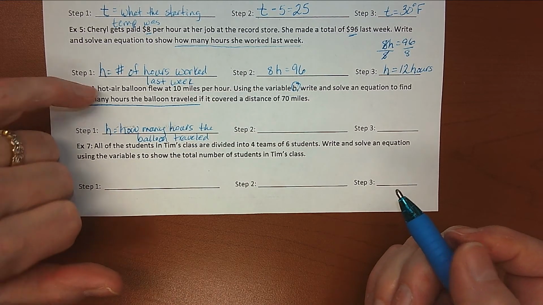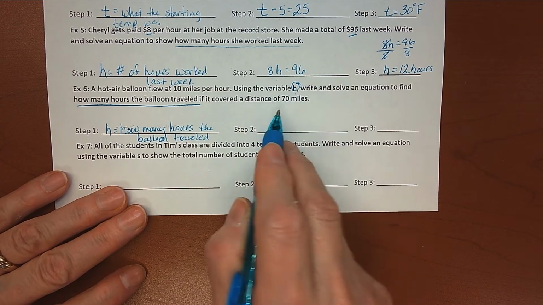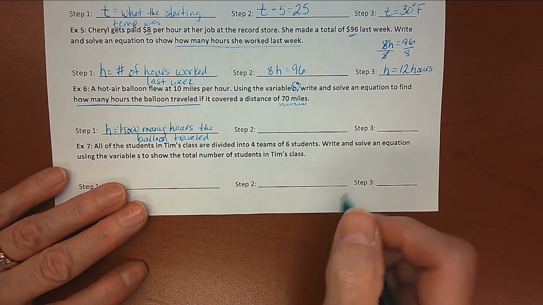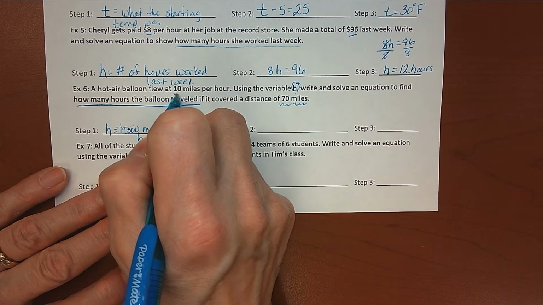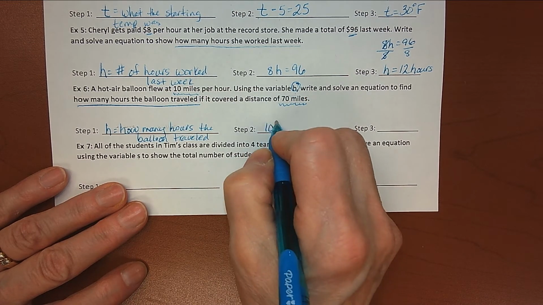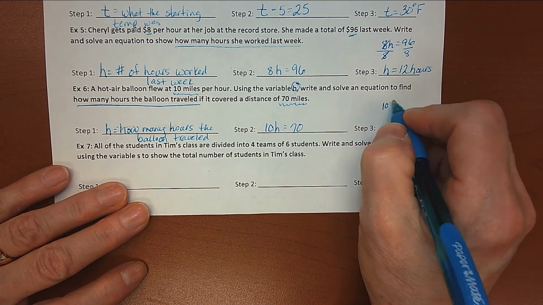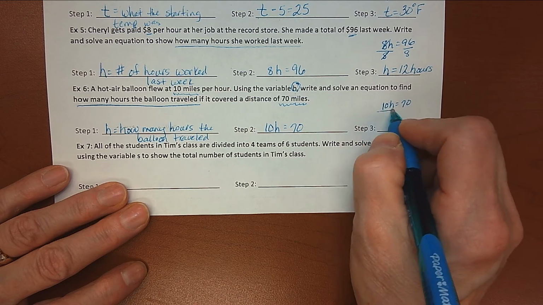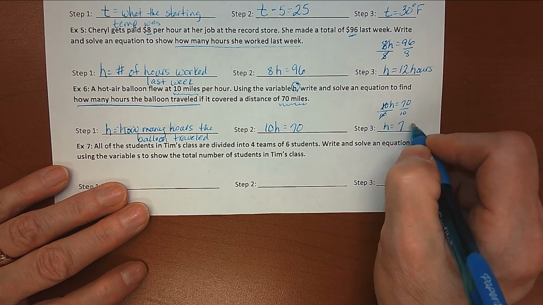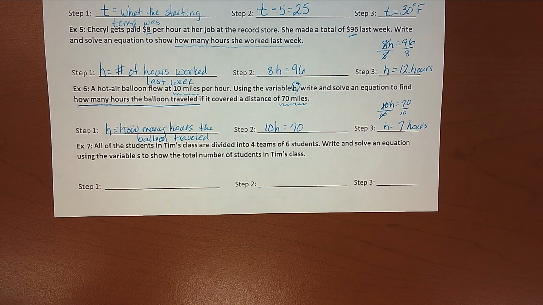Okay, so we know that it was going at 10 miles per hour for some number of hours, and it traveled 70 miles. So 70 miles is what we ended up with, and the way that we got to 70 is we took these 10 miles per hour for this many hours. So we're going to say 10 times the number of hours is going to be 70 miles total. So 10 times H equals 70. To solve this, we divide both sides by 10, and H will equal 7 hours because 70 divided by 10 is 7. All right, last one.